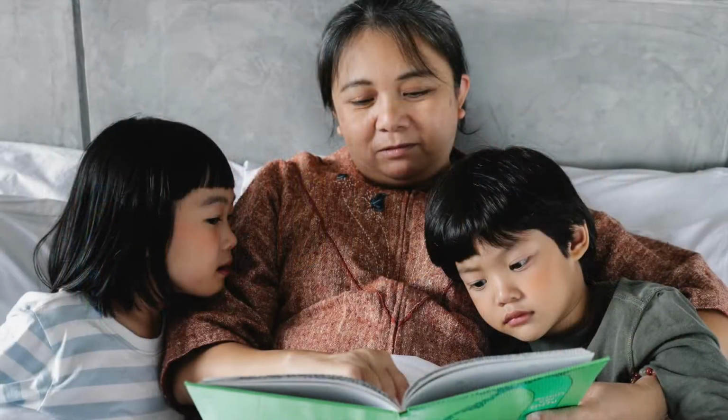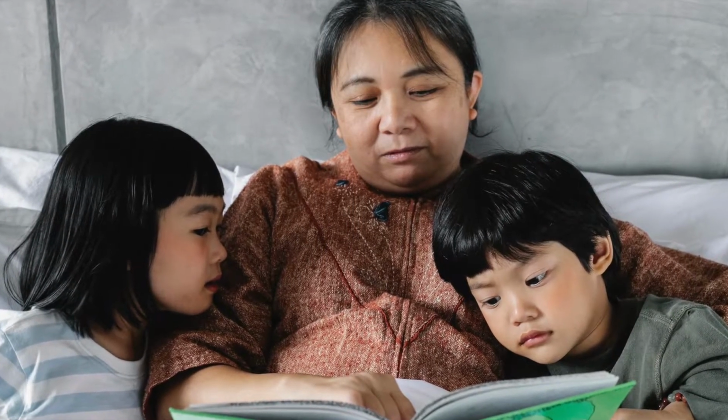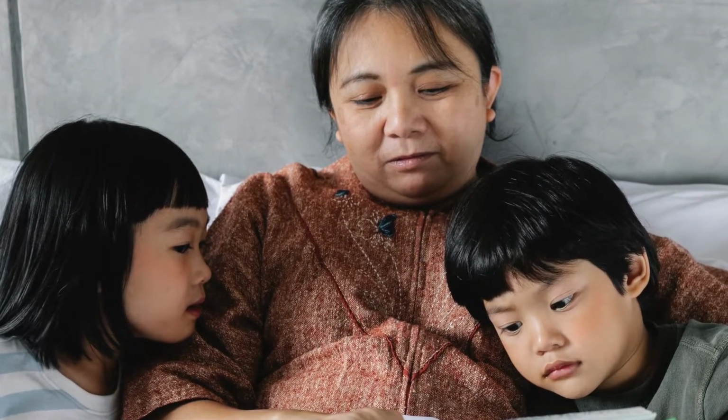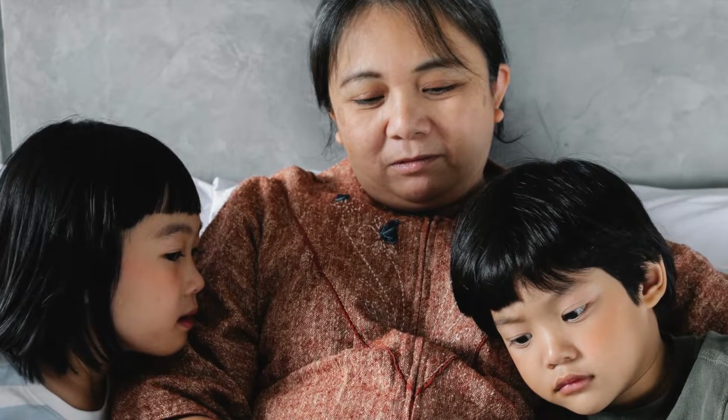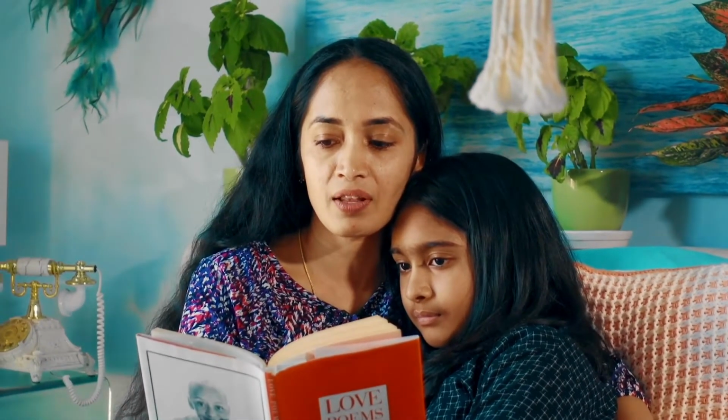Today's topic, vocabulary, and how to build and grow it while reading aloud with your child. Young children are typically great at asking questions, but when it comes to listening to a story, very few will interrupt and ask what a particular word means. It is up to you as the reader to identify these words and highlight them.